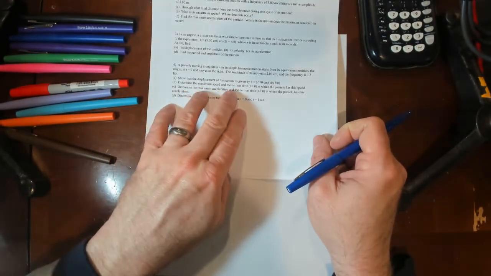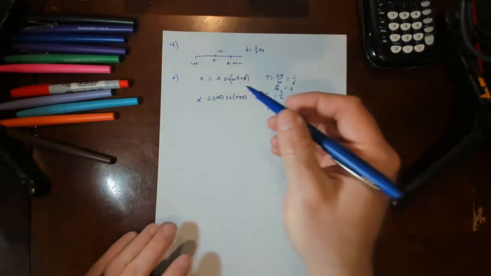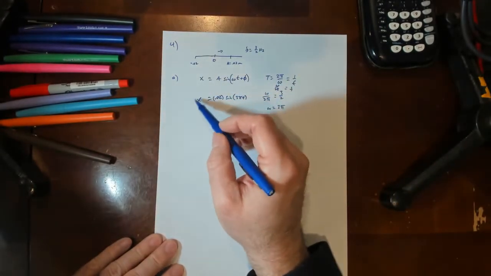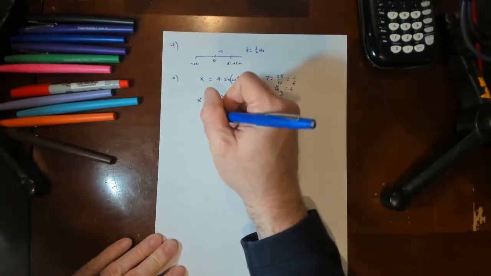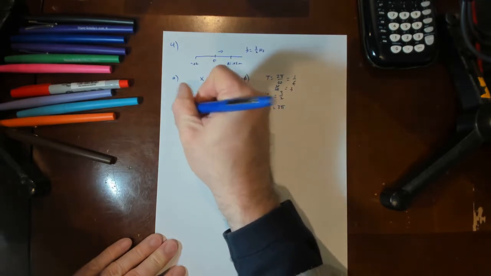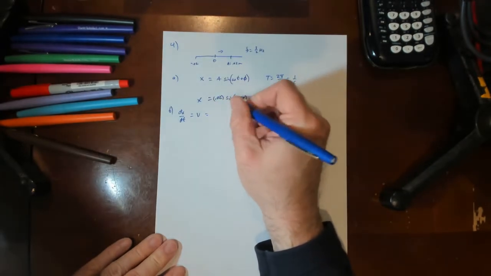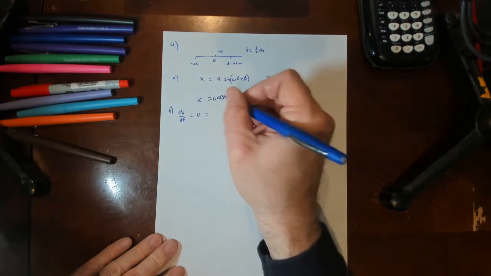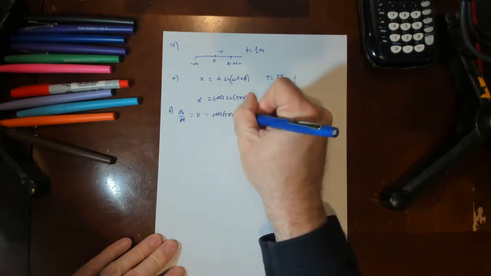Part B: determine the maximum speed and the earliest time at which it has that speed. There's a couple of ways of doing it, and we could do an energy calculation, for example. But since they already gave us this position equation, it's so easy to just get the velocity equation right away by taking the derivative. The velocity is just dx/dt. So let's take the derivative. That'll kick a 3 pi out, so I'll have 0.02 times 3 pi, and the derivative of sine is cosine.